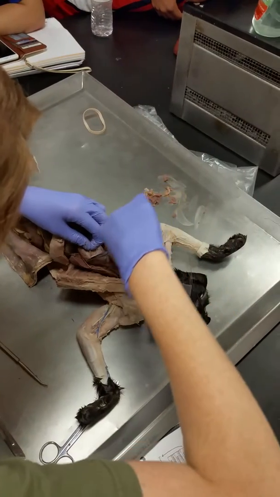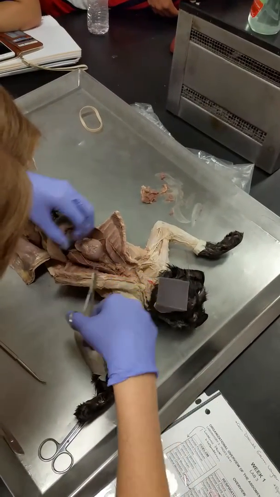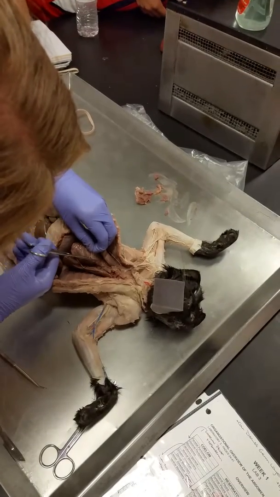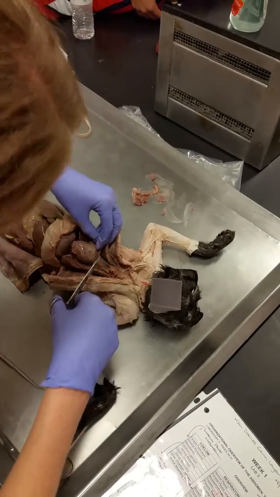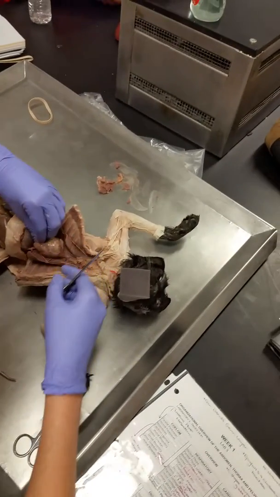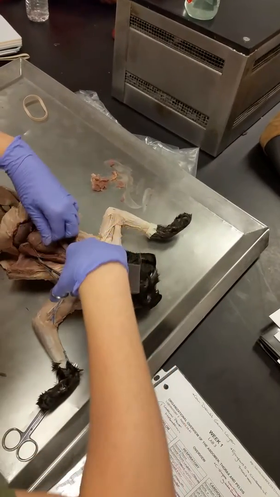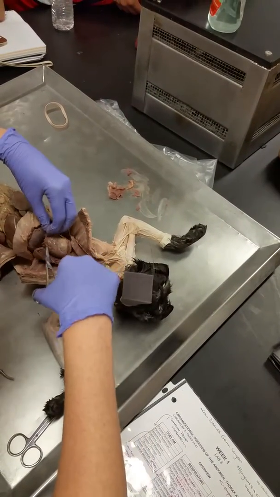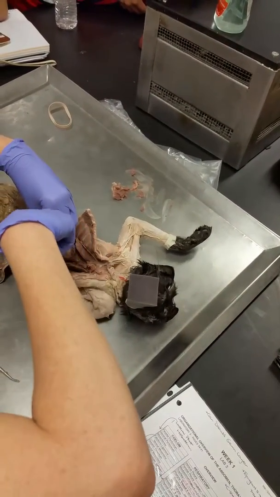And I'm going to peel it off of the heart, but I'm going to leave pieces of it attached so that we can look at it and go, oh look, that's pericardium. So I'm not going to completely remove it. I'm just going to cut it free so that I can actually look at the heart. Let's see here.